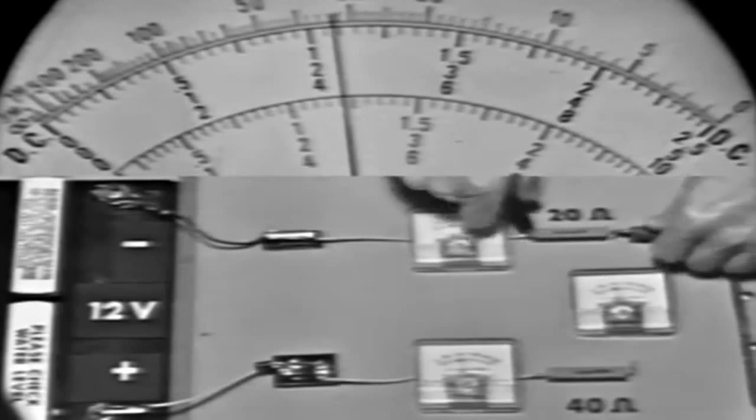Okay, you see that we get a much more accurate reading. Now, on the 10-volt range, we use the bottom numbers of the DC scale. You see that we get a reading of about 4.3 volts. 4.3 volts across this resistor. Okay, let's go down and measure the voltage here.